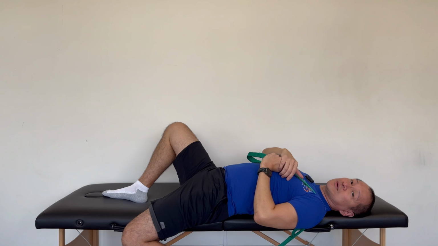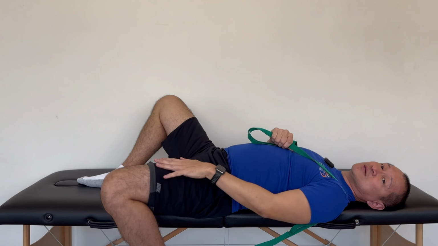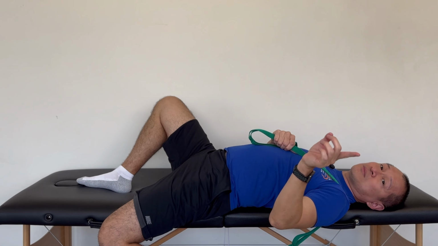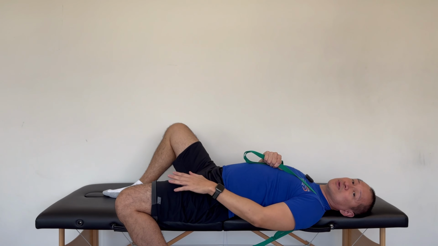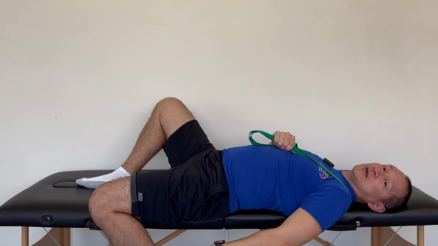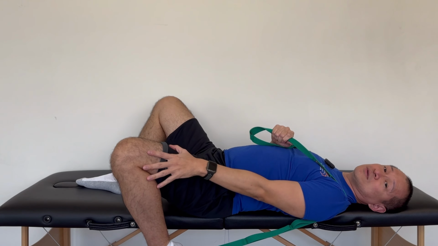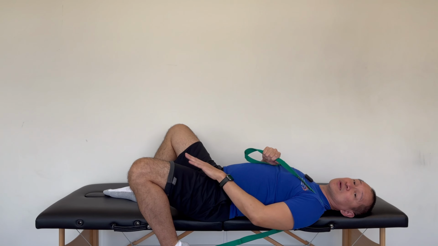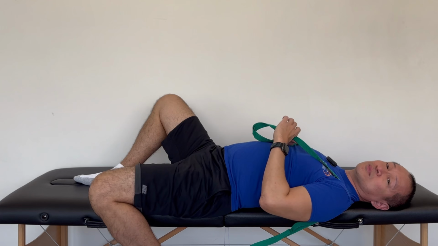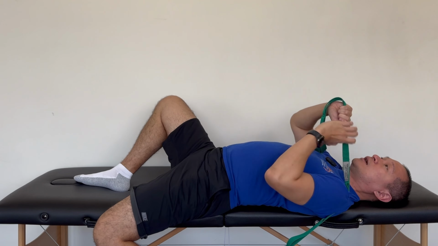Most important here is you have to make sure that your knee is going to be below your hip. Most common mistake that people do is they keep their knee above the hip. And when you do that and you pull, you're just going to keep jamming your knee. You're going to keep compressing your knee. You're not going to stretch your quads as much. So make sure it's down below your hip and then you pull.